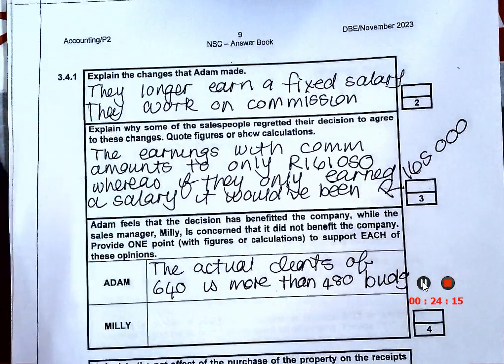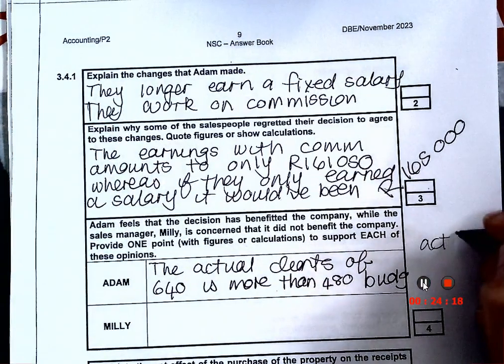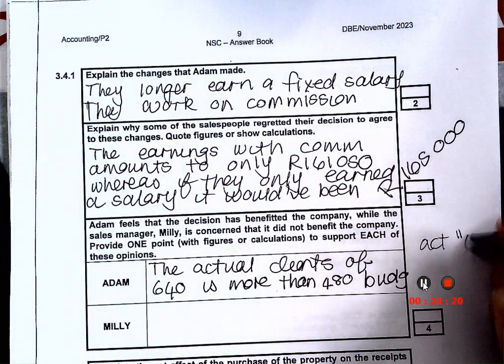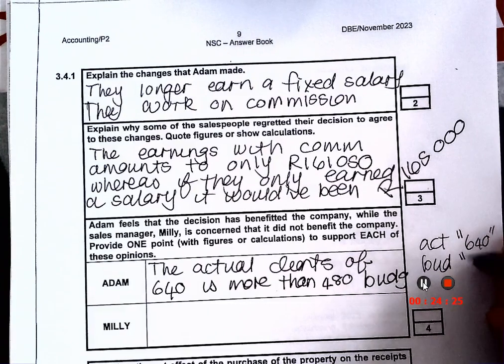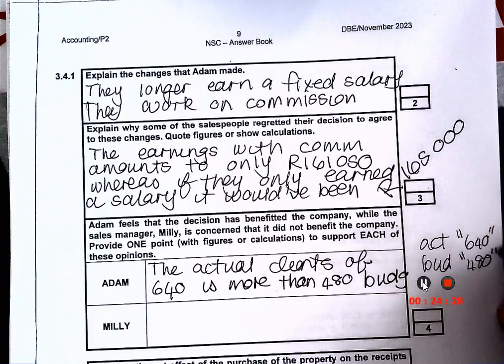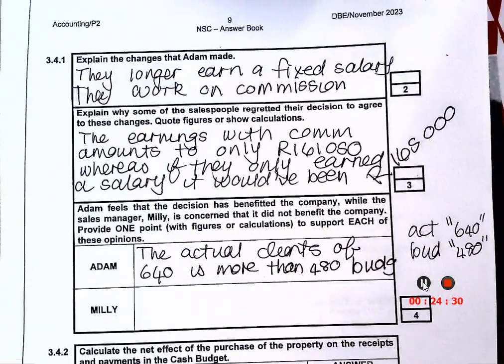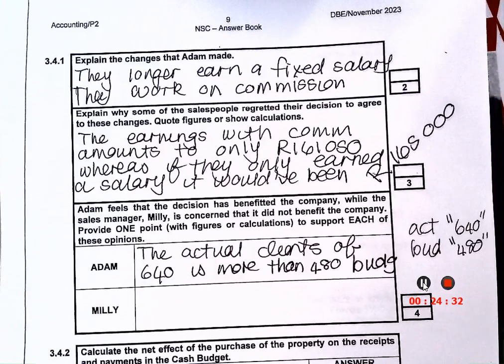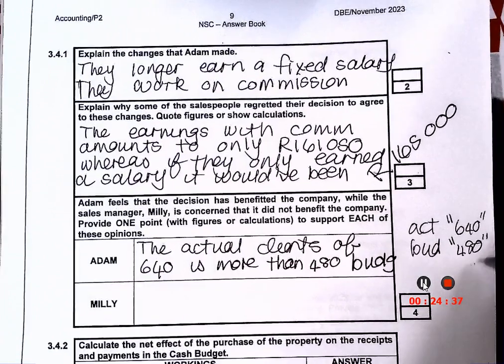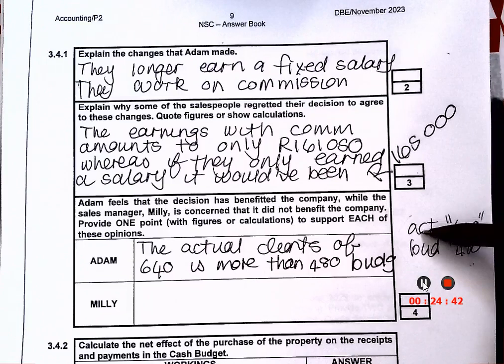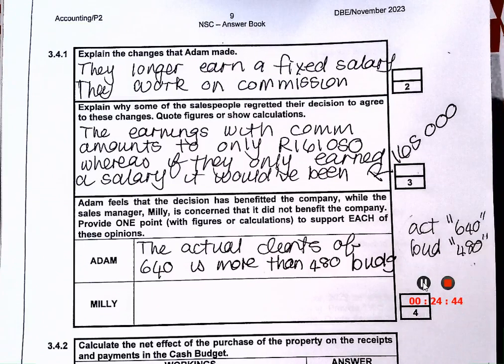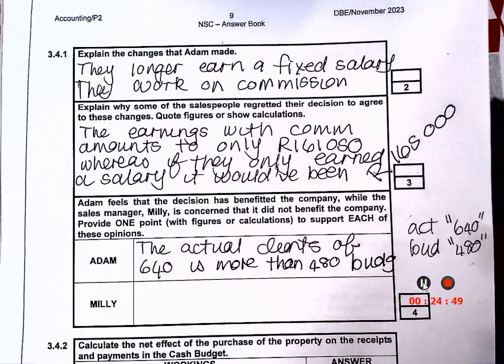Please don't just write actual and then say 640 budgeted 480. You guys love doing this, and it's horrid to mark. In the June exam, when I marked it, they didn't allow us to mark it. They say because they are basically just rewriting, and you have to comment in your own head because the comment is not there. So don't do that.